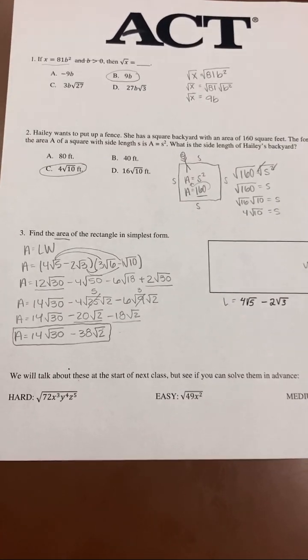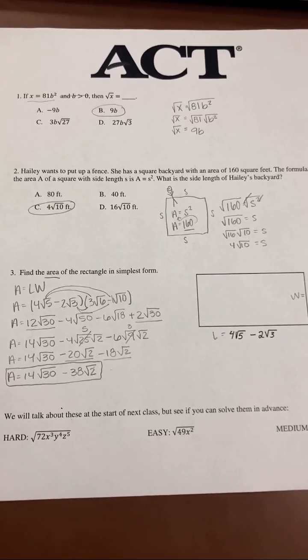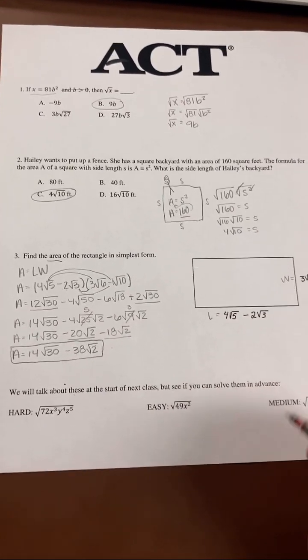Sorry for the shakiness. Held it with my left hand and wrote with my right. So first time for everything.